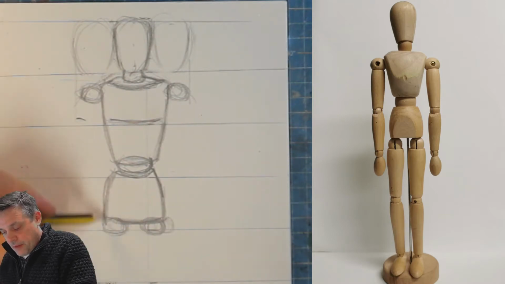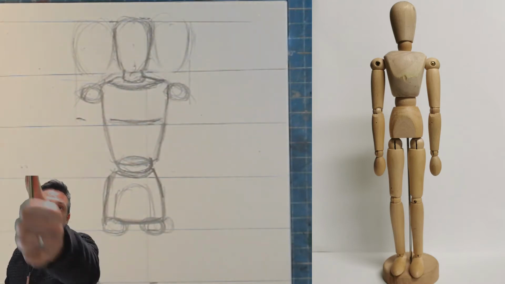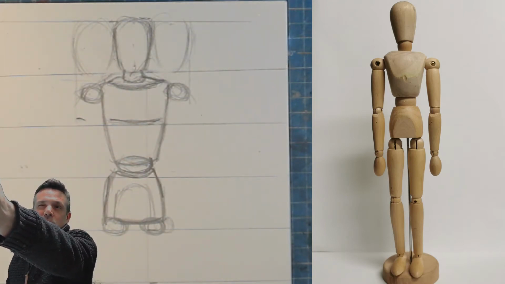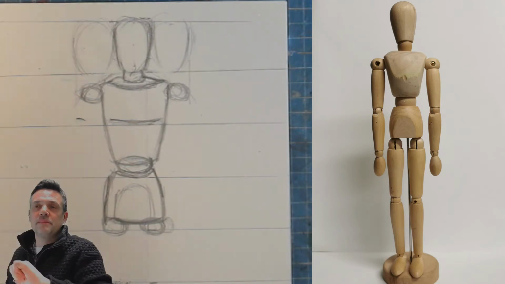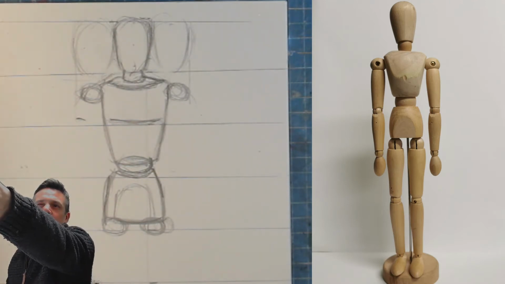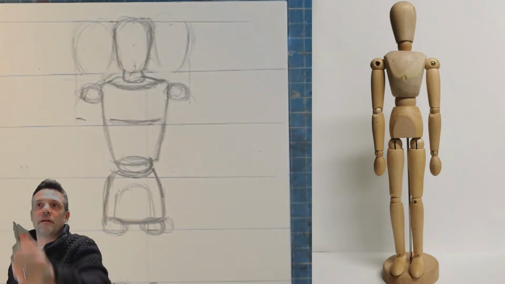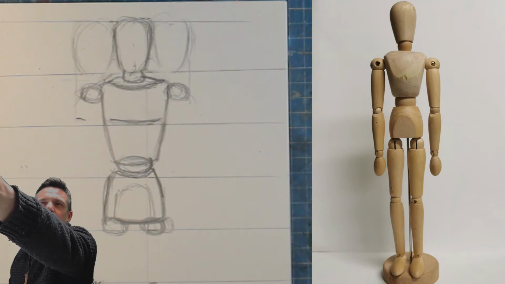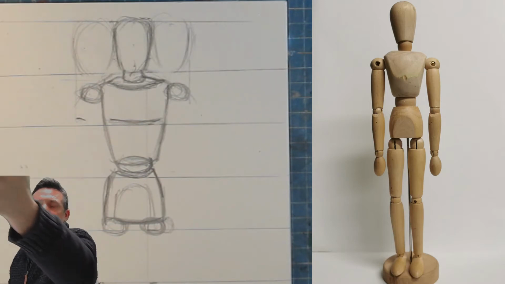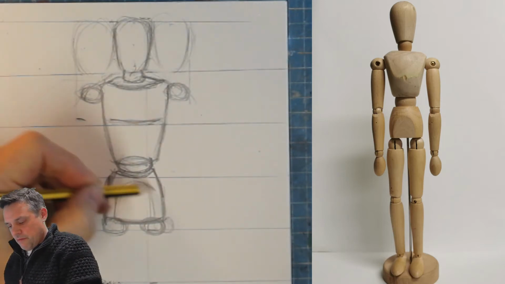Okay, now as I've said, it is a little bit different doing it on the screen, but you can check your measurements as you go along. So if you go back to your model or to the dummy, and you can check these measurements as you go along. So if I go up to the first head, the second head, and then down to the third, and then look back to my diagram, it should match up. So that's about right.